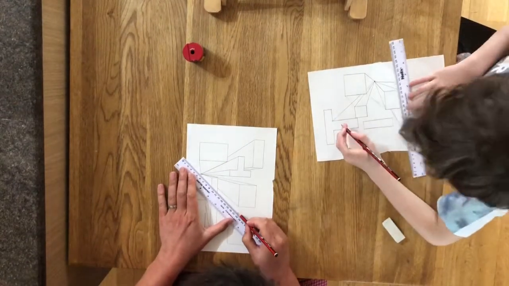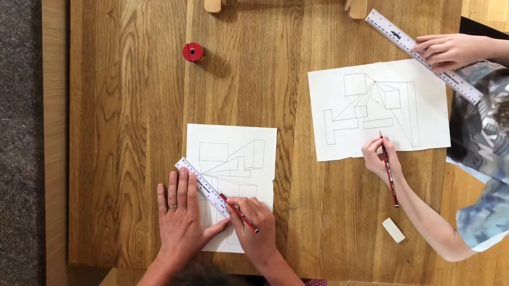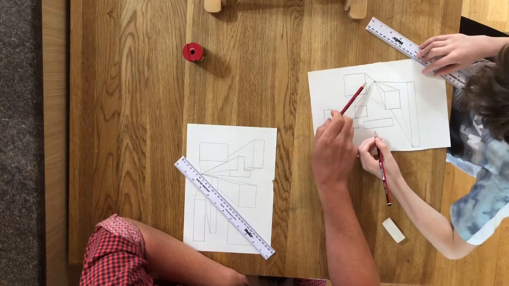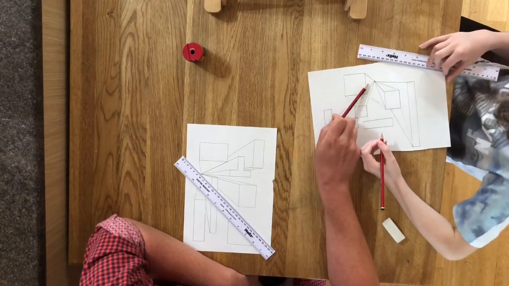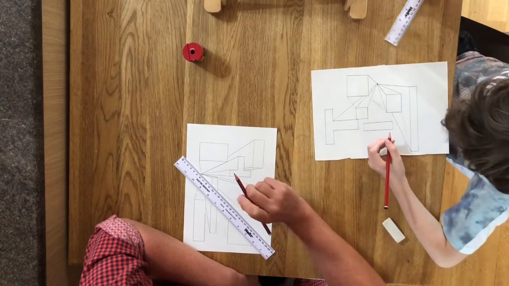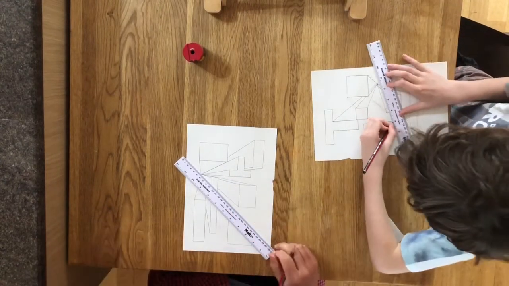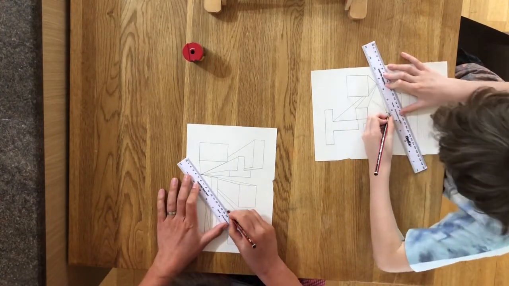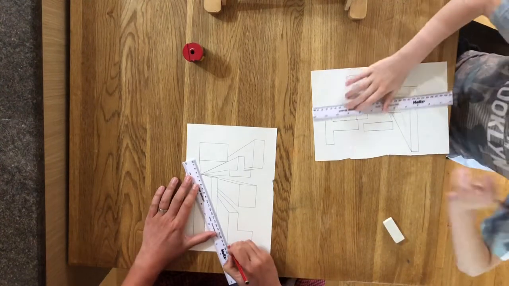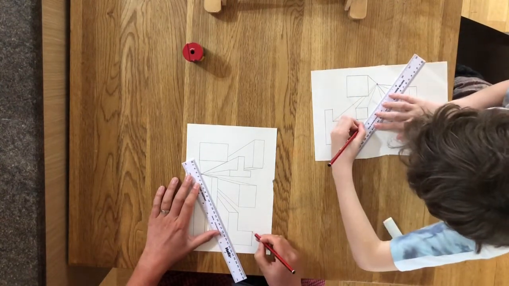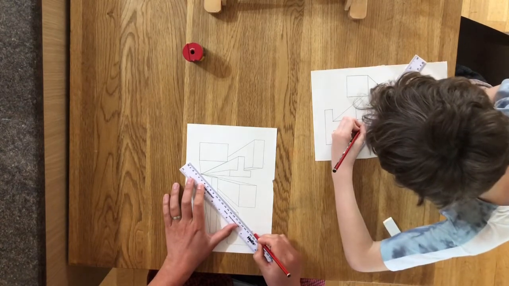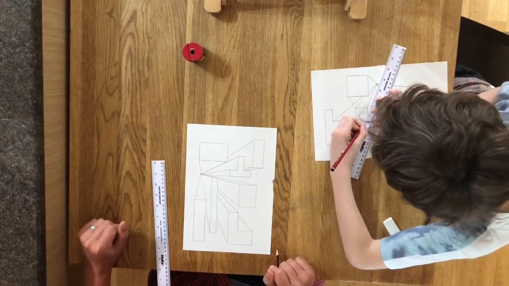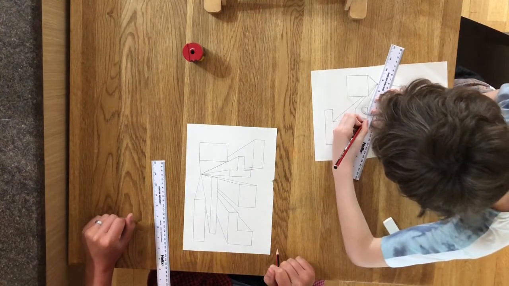So it can get complicated. Why do you need to draw all the corners and stuff? Not all the corners, because this corner here, if you were to draw it across, would go through the shape, and you don't want things to go through the shapes. Okay. No, I can't go through the shape, so it has to be like that.